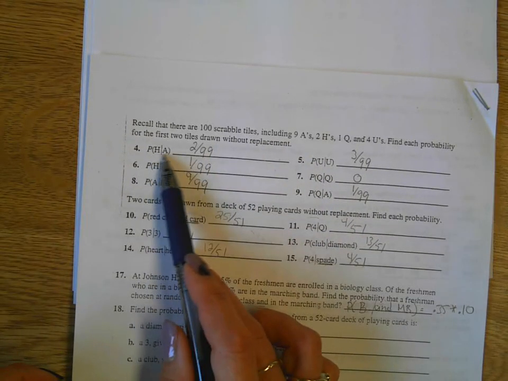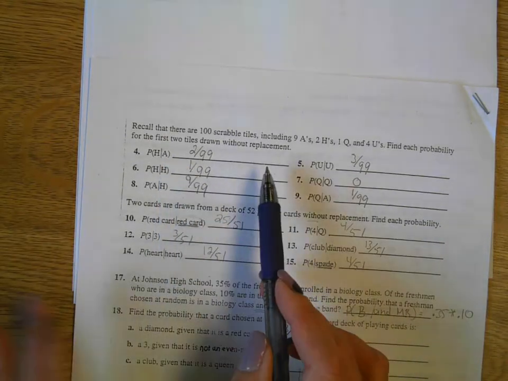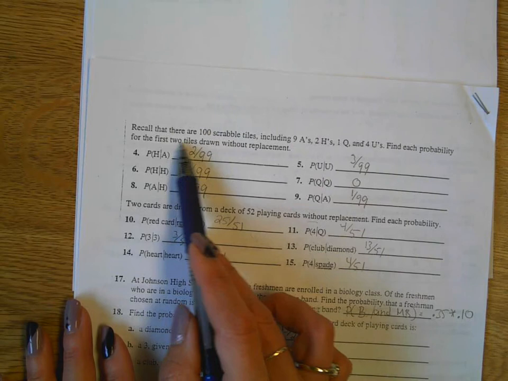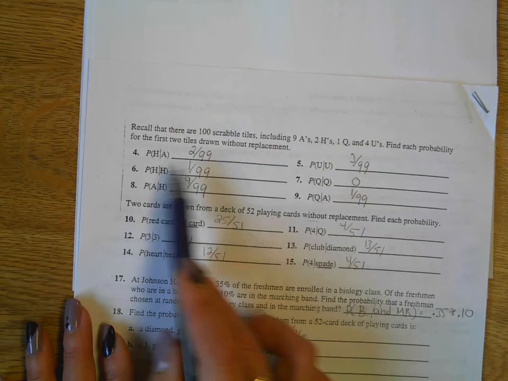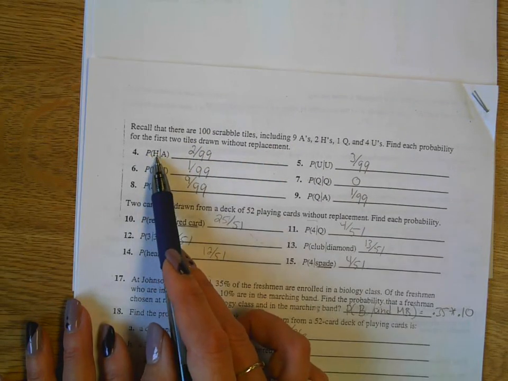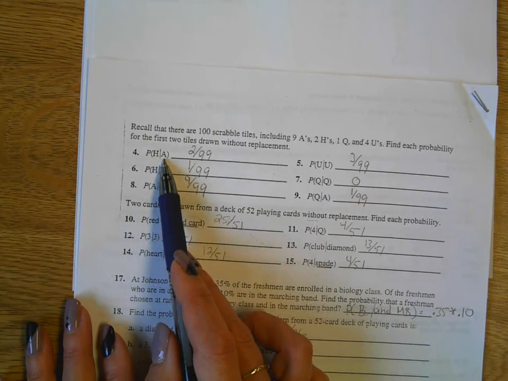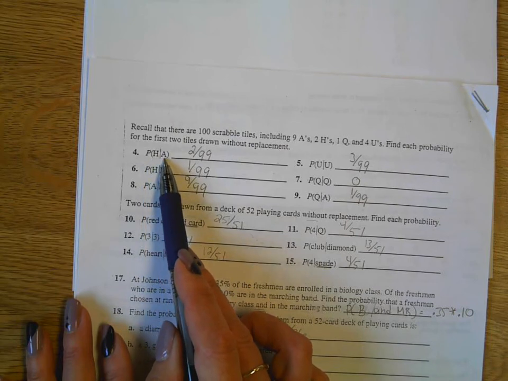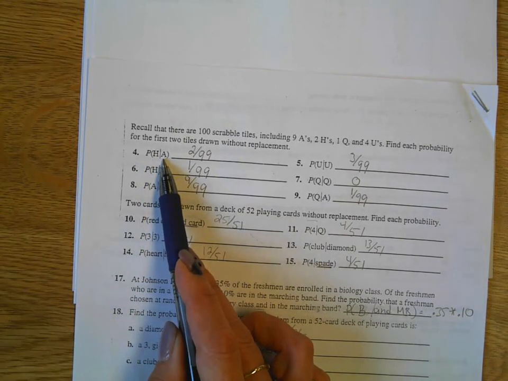We didn't go over what this meant here, but were you able to figure it out? It says you got 100 Scrabble tiles. You're going to pick 2 tiles without replacement. What this is saying is, what's the probability you pick an H tile given that I already picked an A tile? So this is the second tile given that this first tile is here. I should have talked about this page before. These are actually super easy.